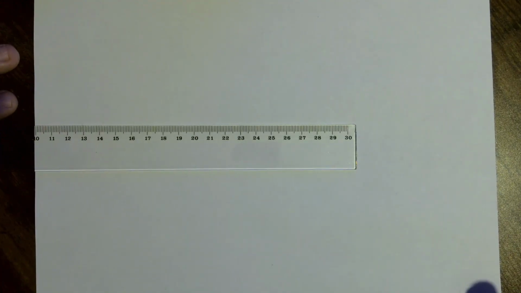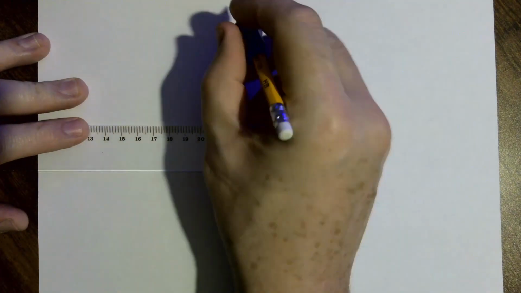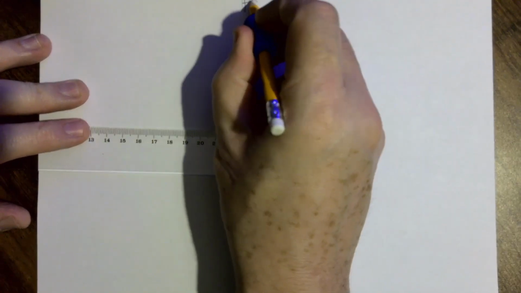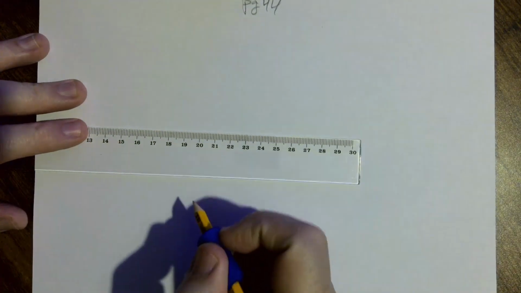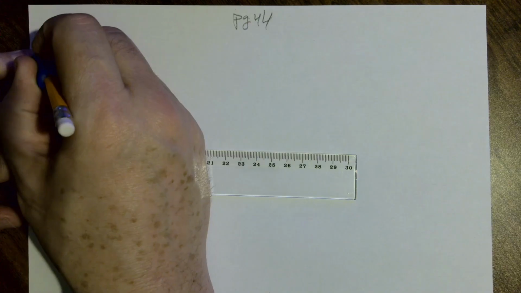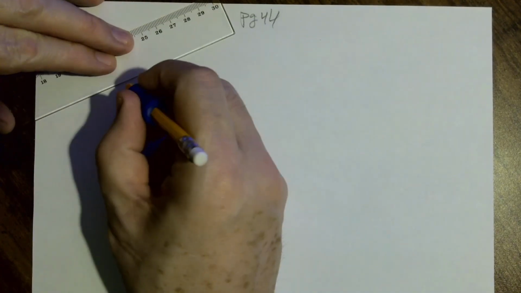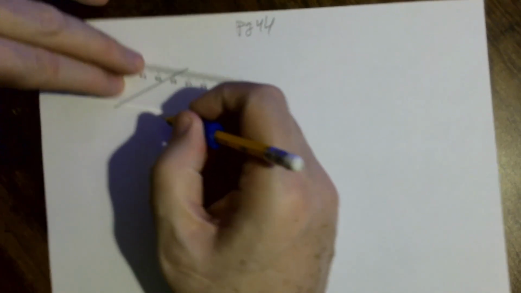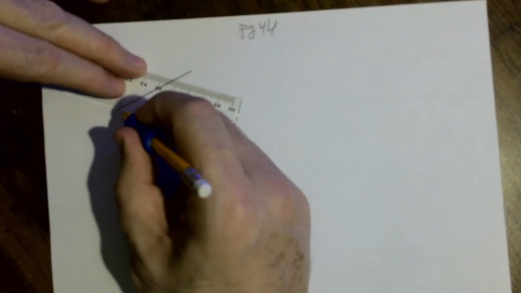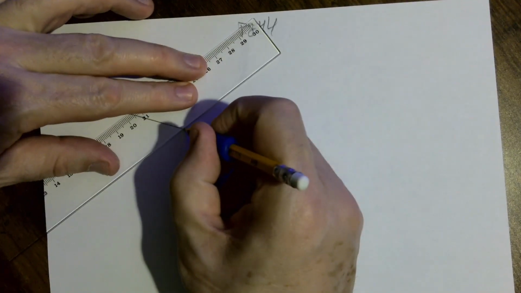All right. Calculate the measurements of all angles in the given tetragons. Okay, so let's make clear, this is page 44, and we're starting with number 10, at the top of that page. I'm just going to do a quick sketch here. I'm not going to make anything congruent, won't even be similar.